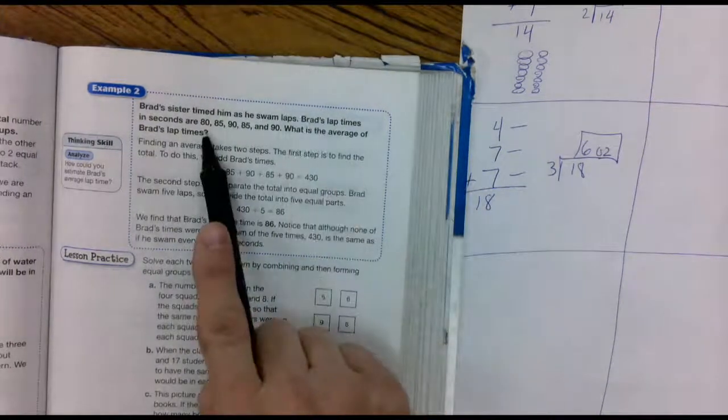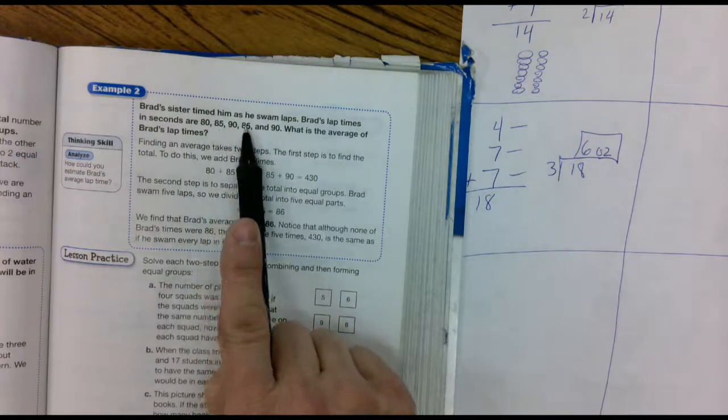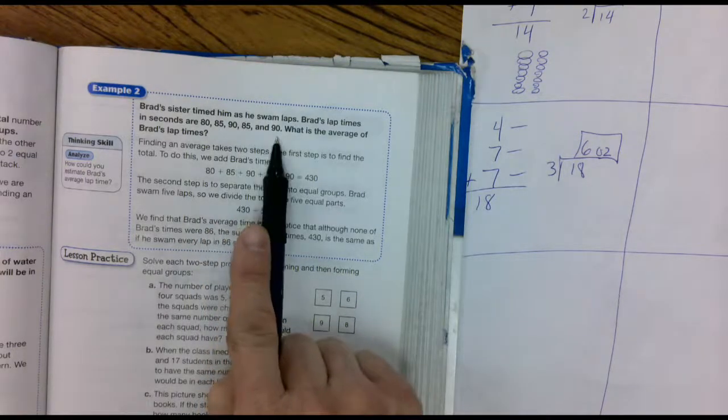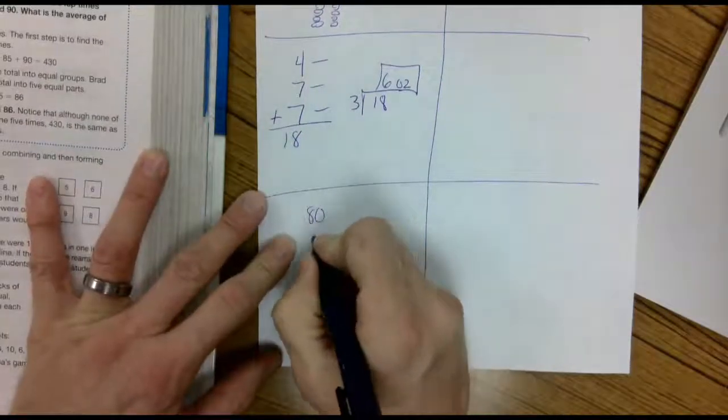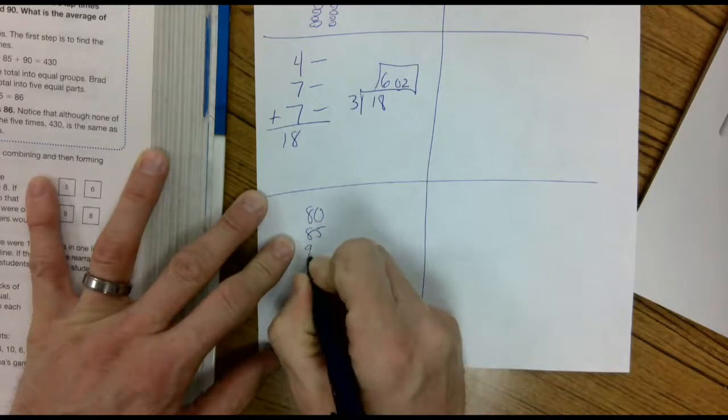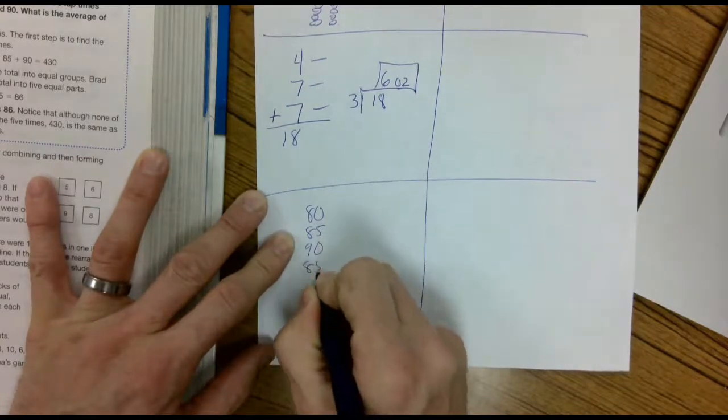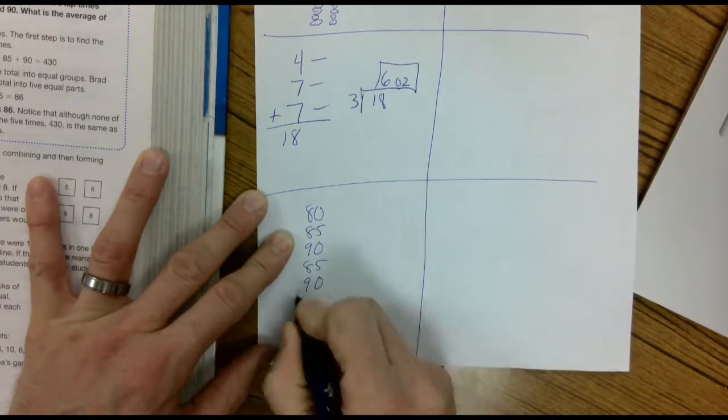5 plus 5 is 10, plus 8 more is 17, plus 9 is 26, plus 8 is 30, plus 9 is 43. 430 is my answer. All right, we're going to take 430 and we're going to divide by how many numbers? 1, 2, 3, 4, 5. We're going to divide by 5.